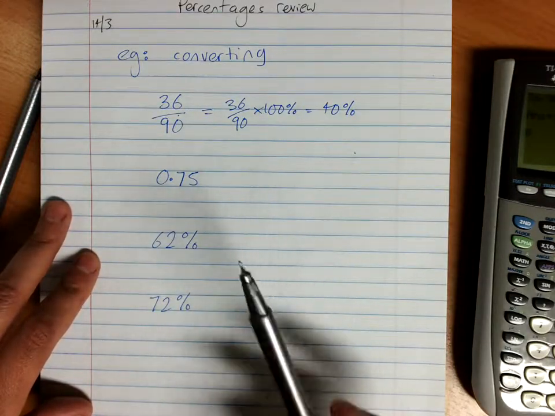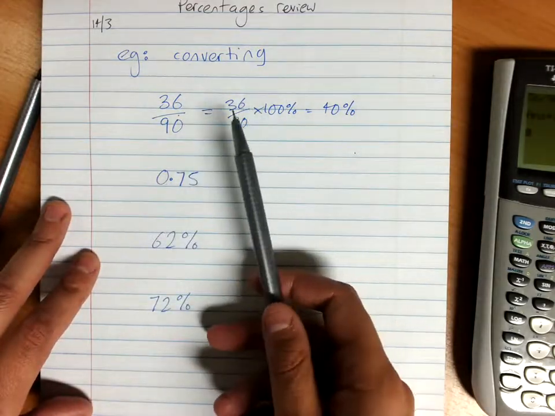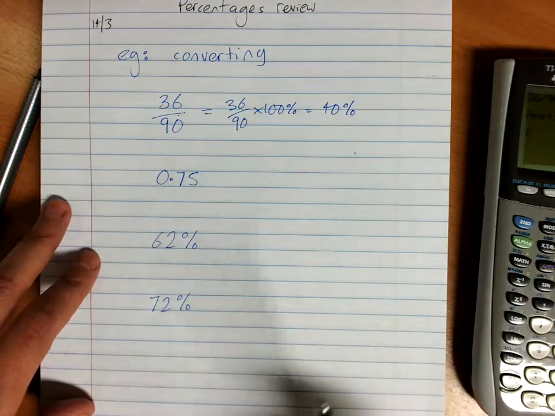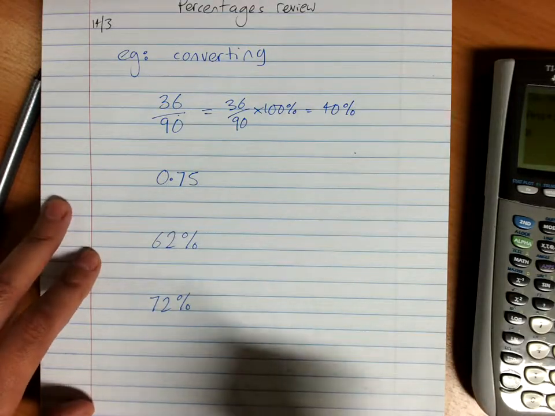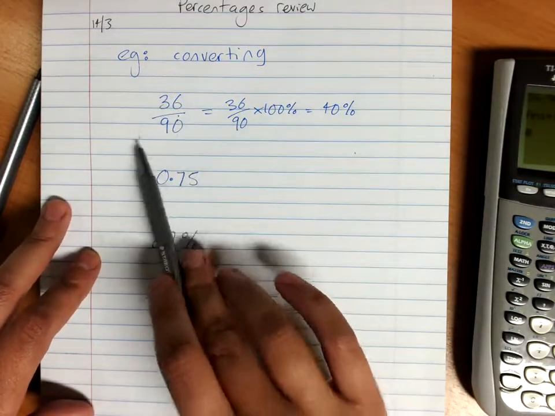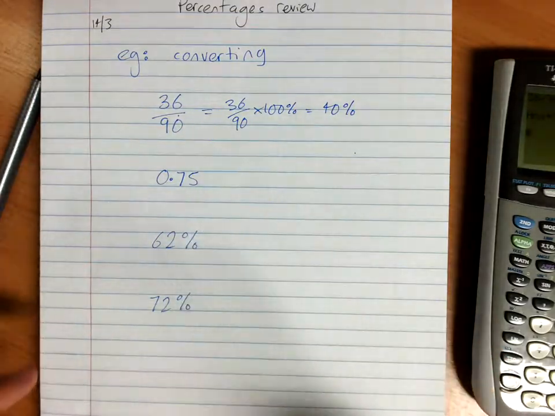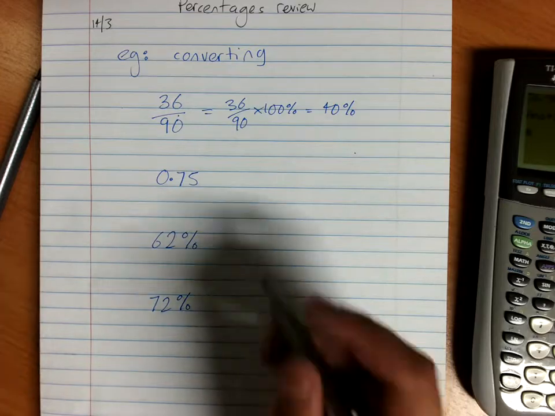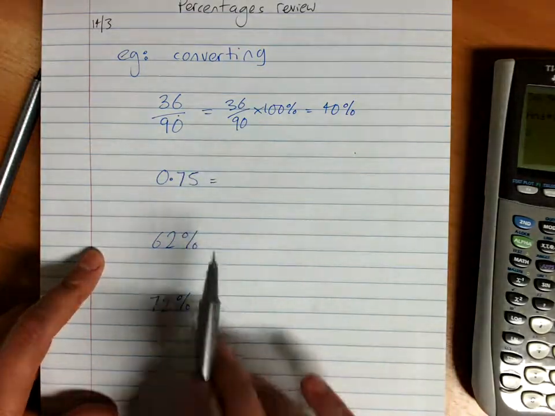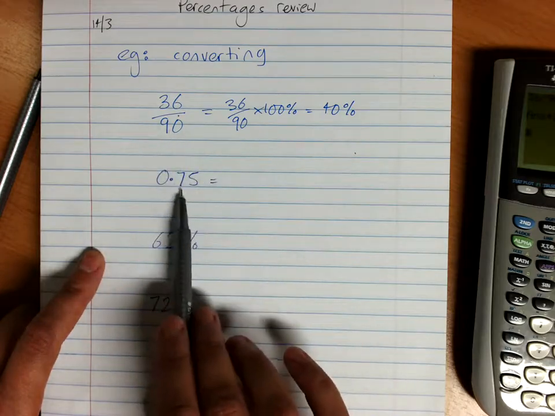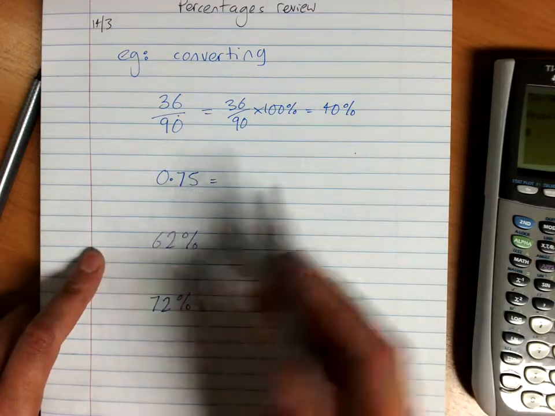So when you get your mark out of 40 for a test, the mark divided by the total times 100% gives you your percentage. So that's a fraction to a percentage, that's how we do it. A decimal to a percentage is really easy. A decimal is effectively a fraction over 100.